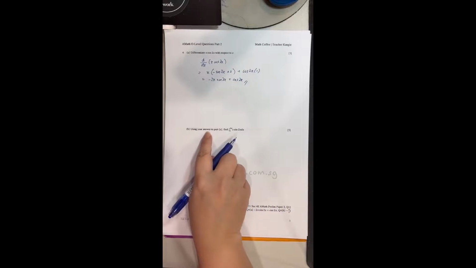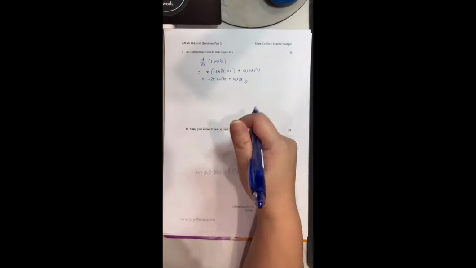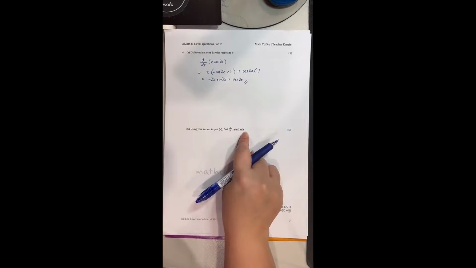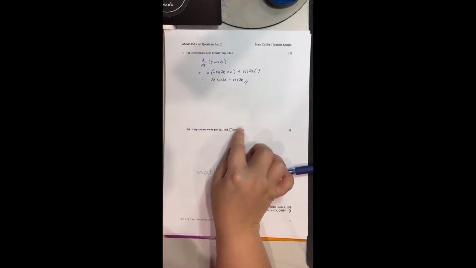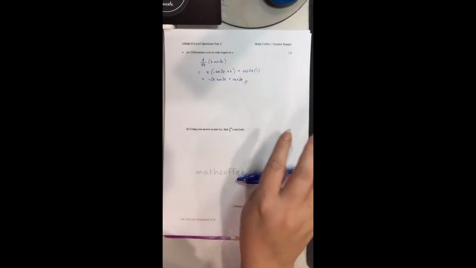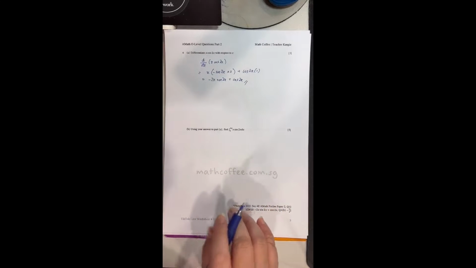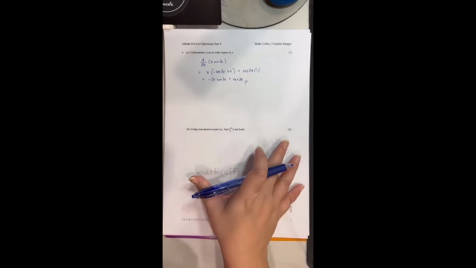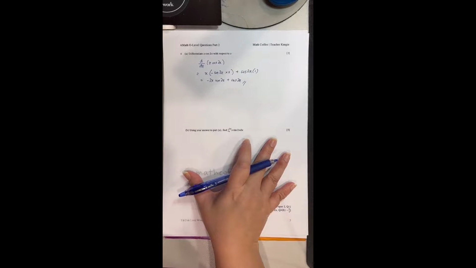Okay, now they ask you, using your answer, find blah, blah, blah. This is actually integration using the reverse. Means that if you look at this one, you cannot integrate this. Without part A, there's no way you can integrate this, I mean, based on O level. Today is A Math O level paper 1. A Math is already over, so this one is A Math revision. This is called integration using the reverse.